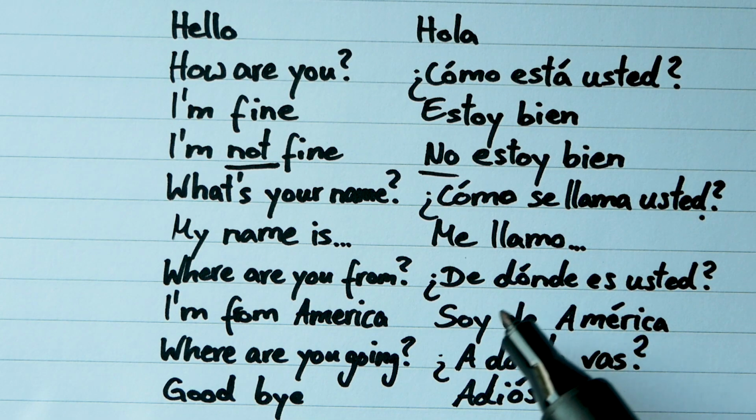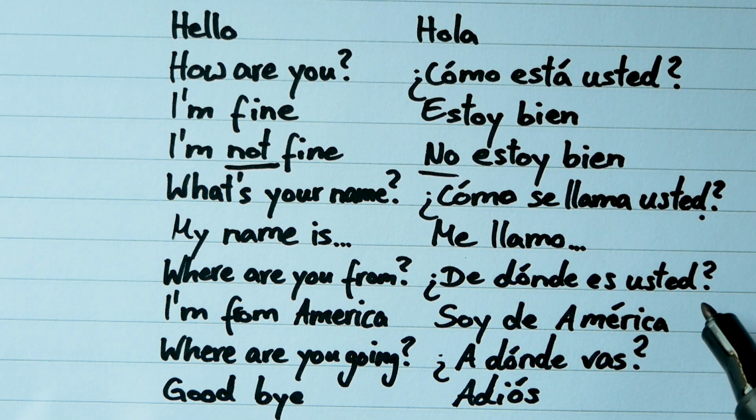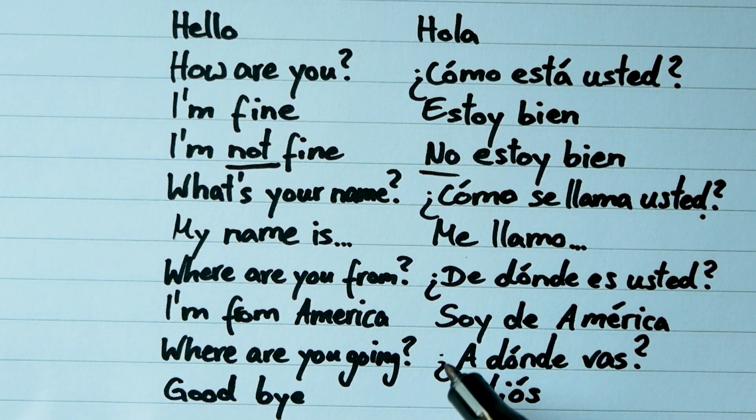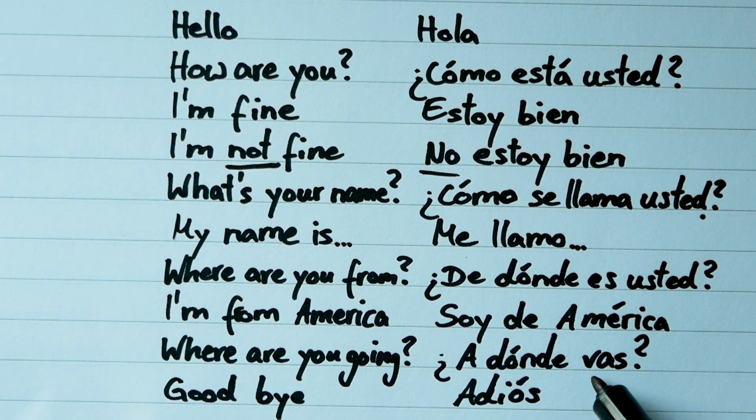Where are you from? ¿De dónde es usted? I am from America. Soy de América. Where are you going? ¿A dónde vas? Goodbye. Adios.